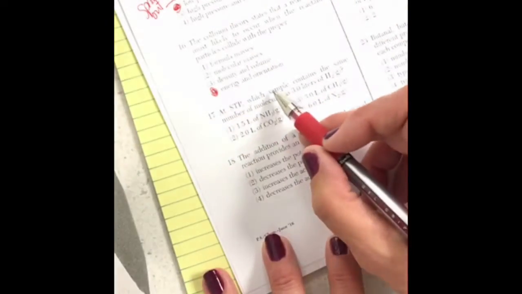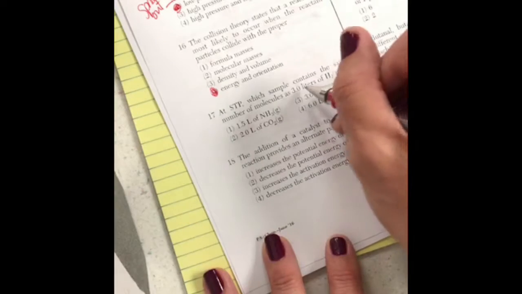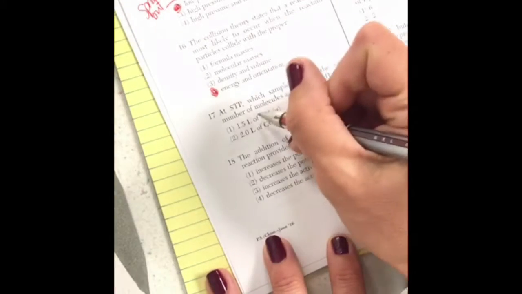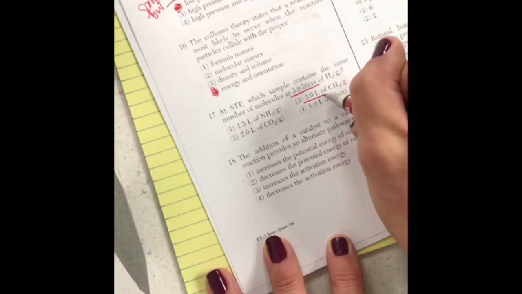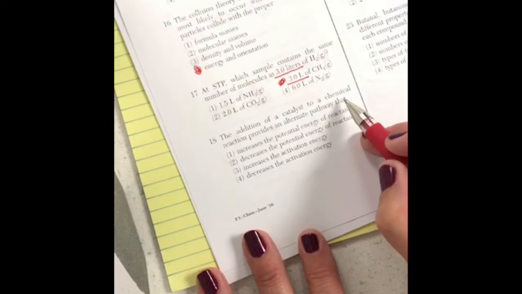I want you to be confident that you can answer each and every one of them correctly. All right, at STP, which sample contains the same number of molecules as 3 liters of this gas? If I have 3 liters and I want the same number of molecules, I just go find the one that's 3 liters. So there we go.